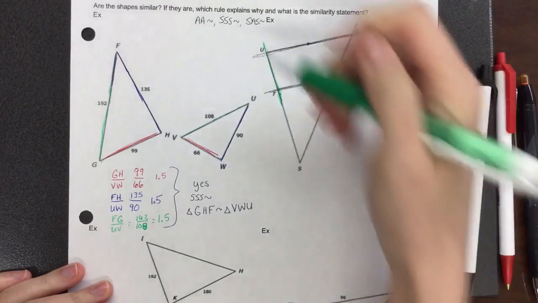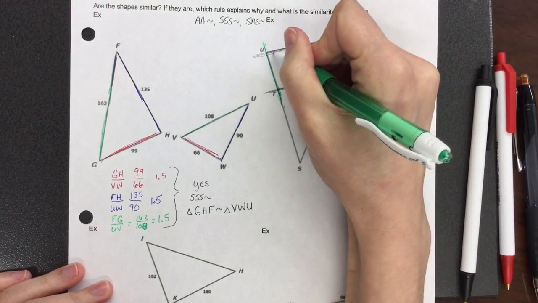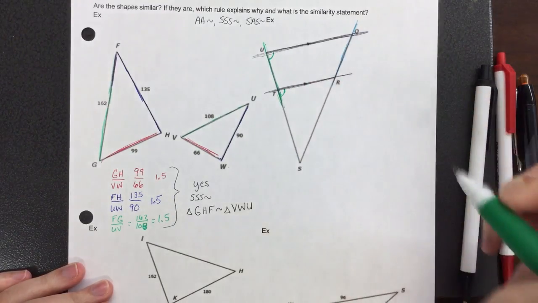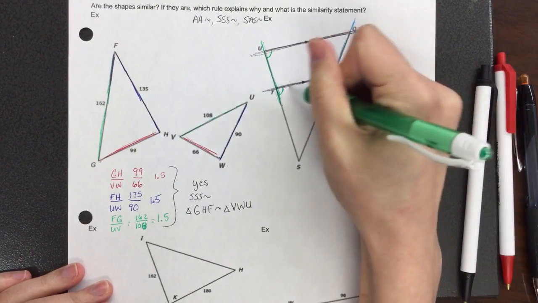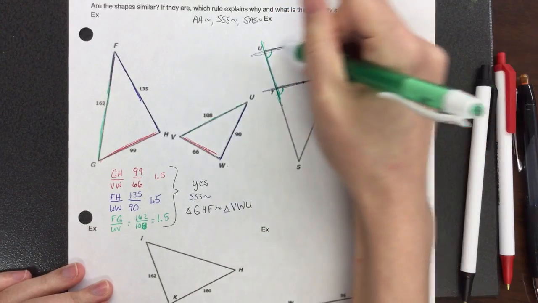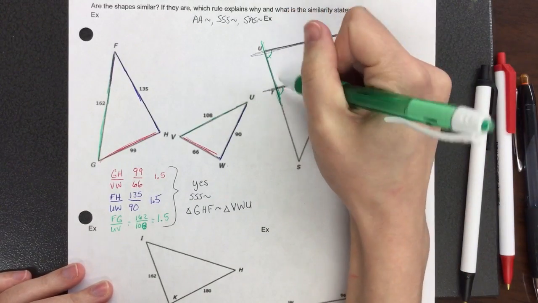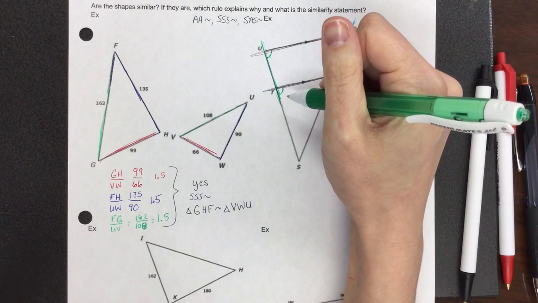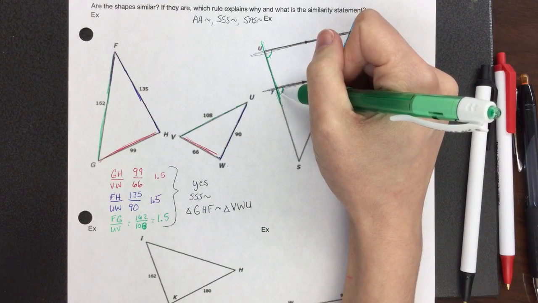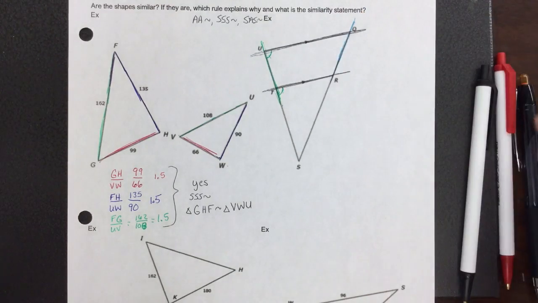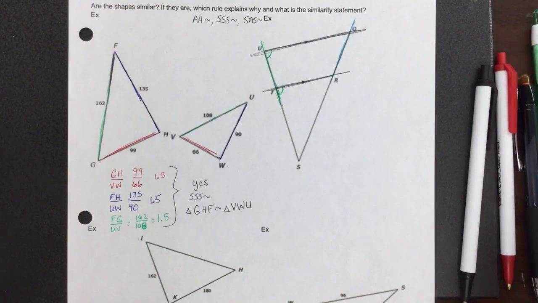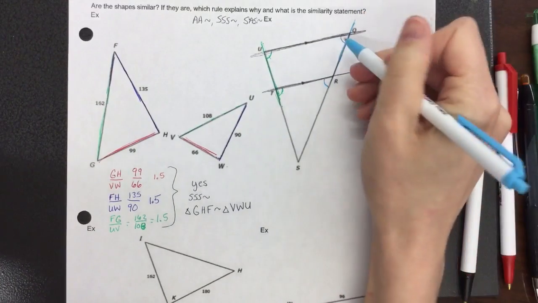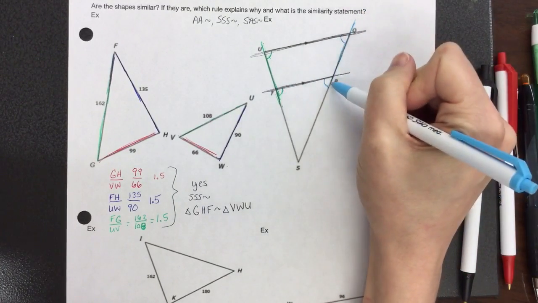If this is a transversal here, that tells us that this angle right there and this angle right there, if we're looking at this small triangle right here and this larger triangle right there, those two are going to be corresponding angles. And if you remember from our parallel line rules, corresponding angles are going to be congruent. So there's a set of congruent angles there. So you can get angle-angle similarity there.